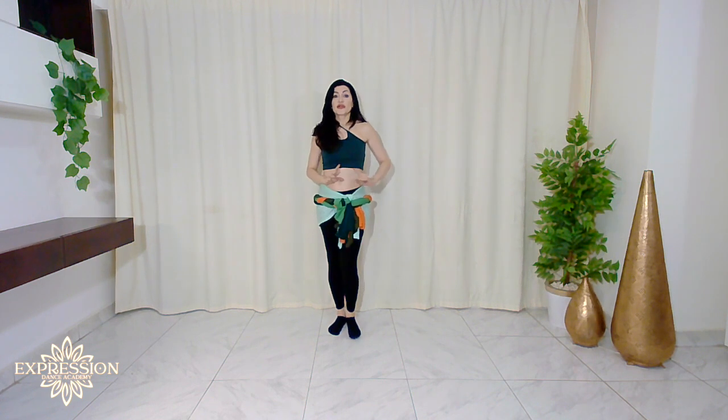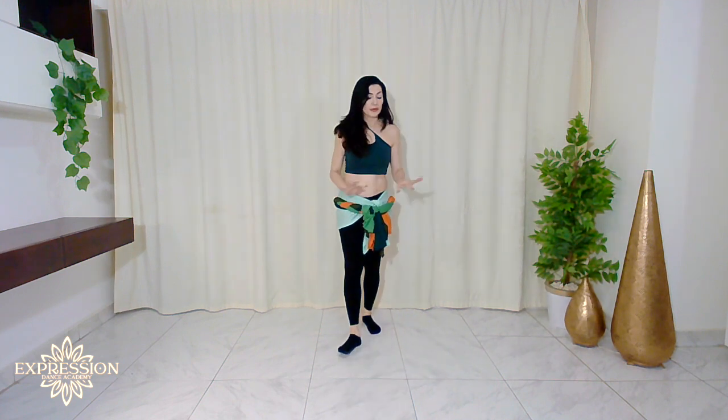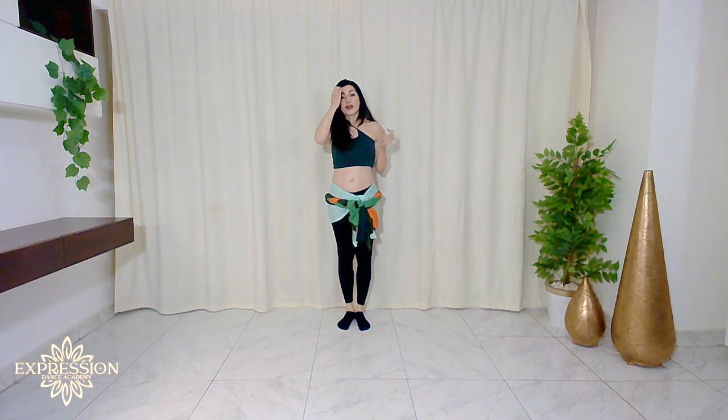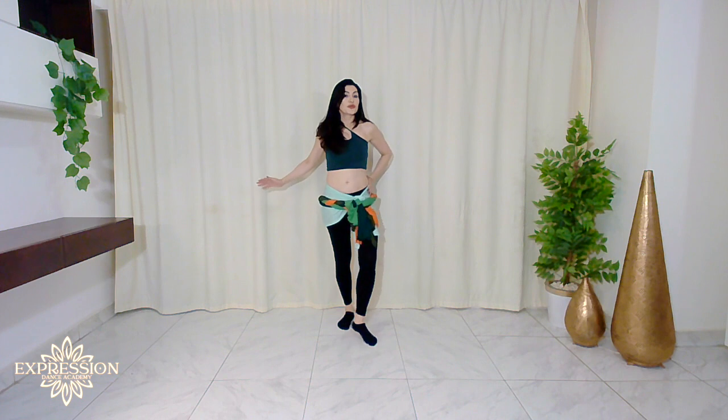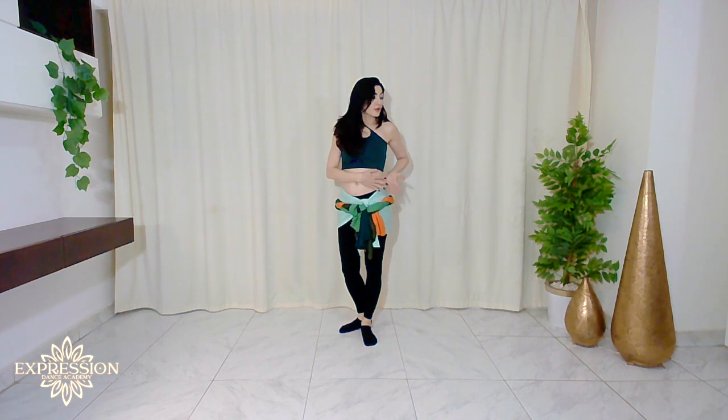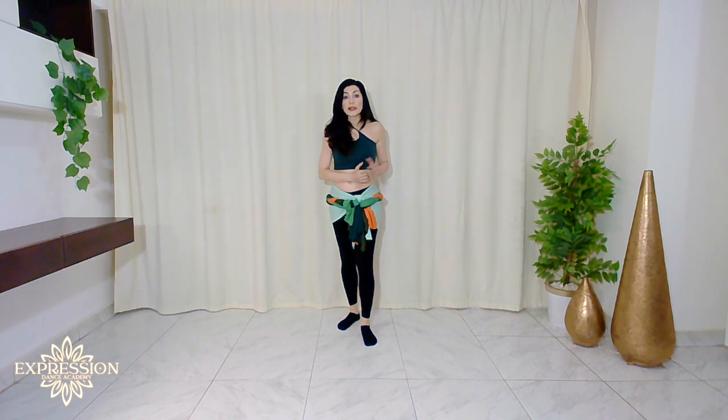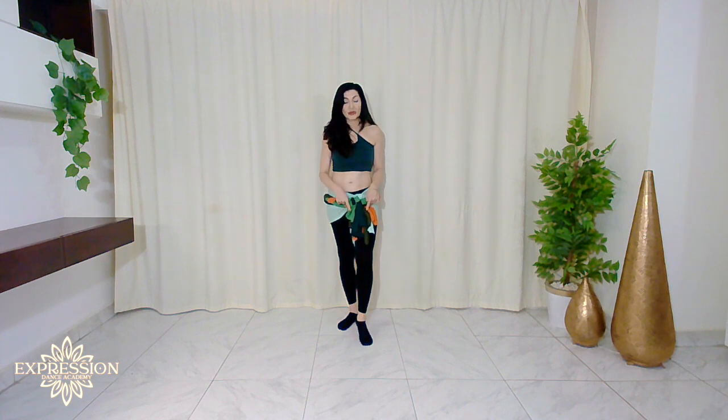I can go also side to side with the same step, and in this case I have to move the feet in a different way. For example, if I go in my left direction, I have to use my left hip to lead the movements. And look what happens to the feet.